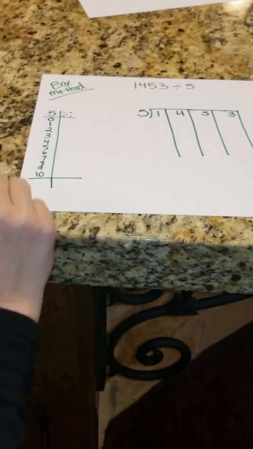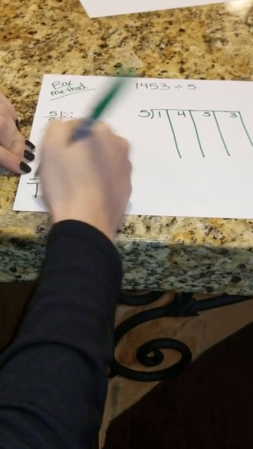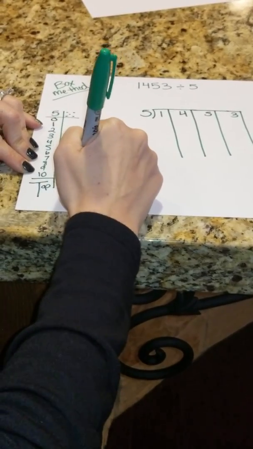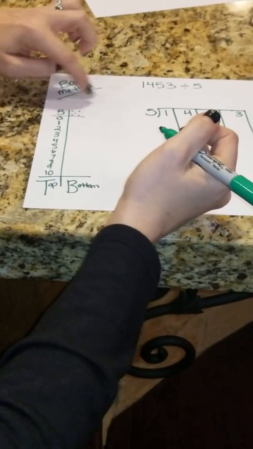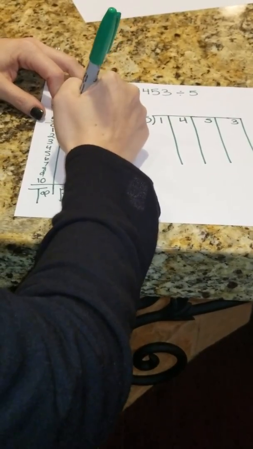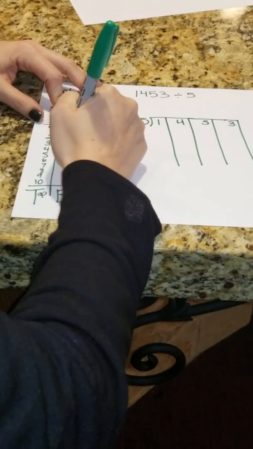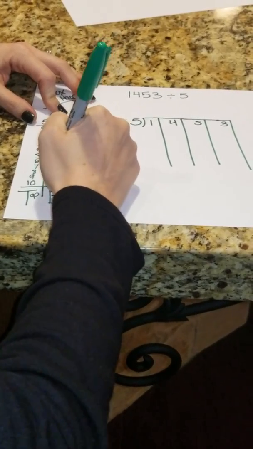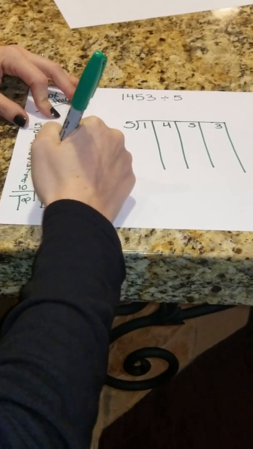And make sure they're not forgetting 0. That's one they keep forgetting. And they're going to have a T for the top of our problem and a B for the bottom of our problem. And then they go over here and we skip count by 5. So we start with 0, 5, 10, 15, 20, 25, 30, 35, 40, 45, and 50.